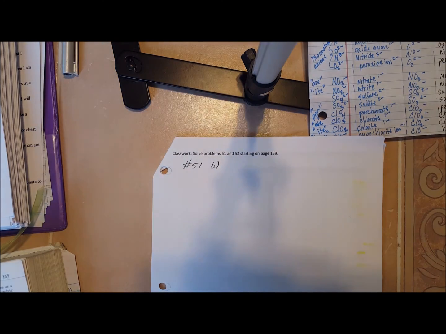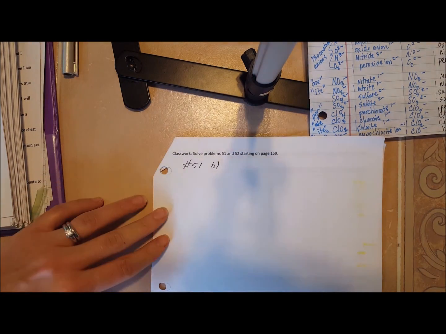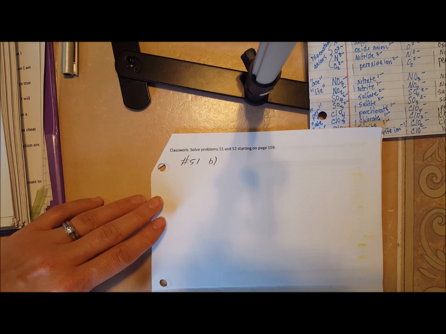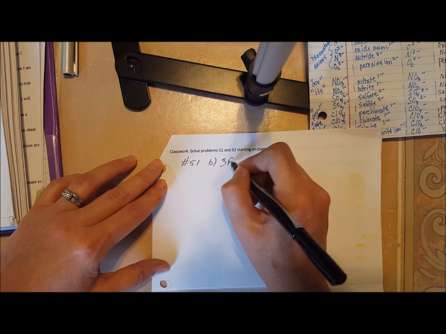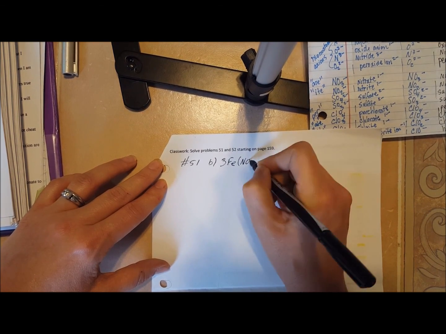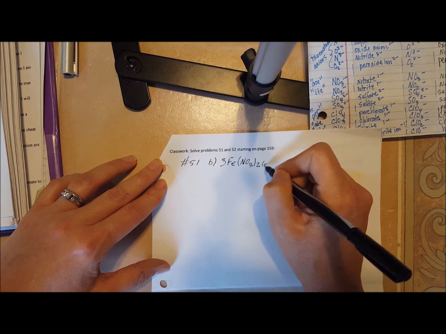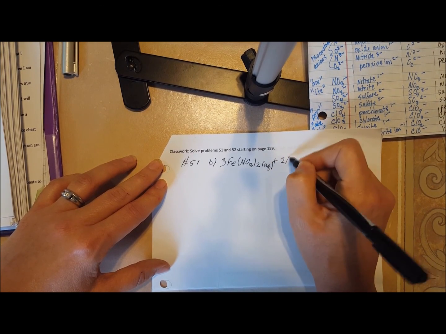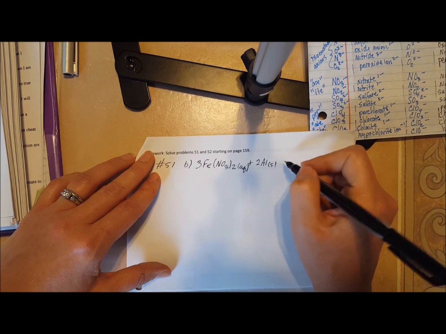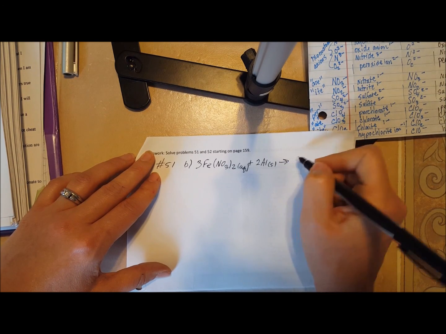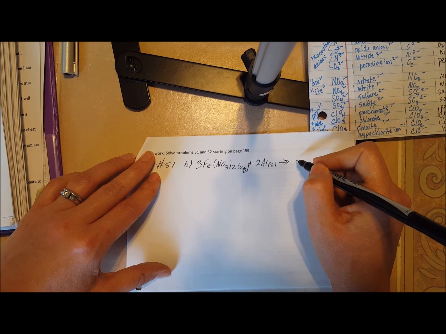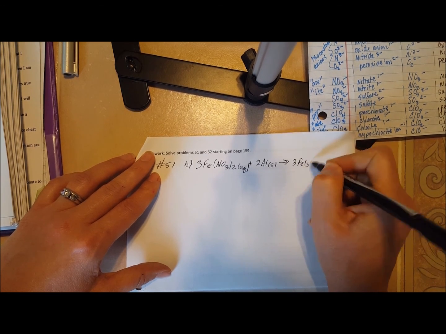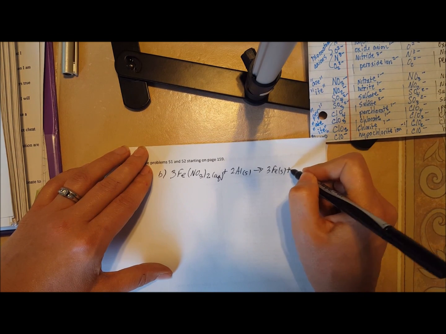So it says here, which atom is oxidized and which is reduced in the following reactions. So we have 3 iron nitrate aqueous plus 2 aluminum solid, and that yields iron plus aluminum nitrate.